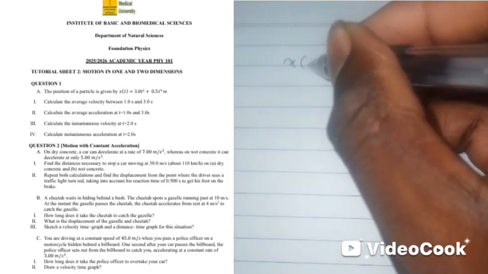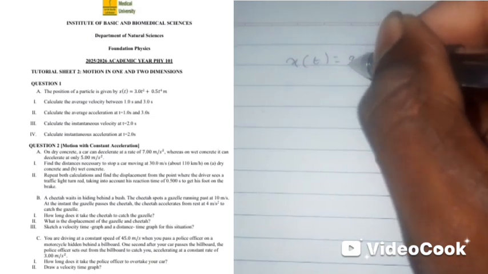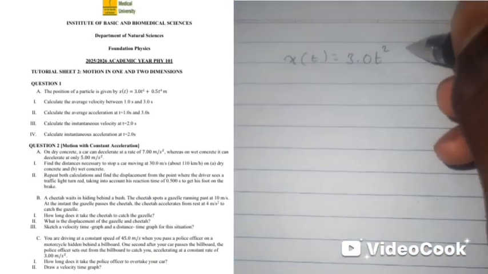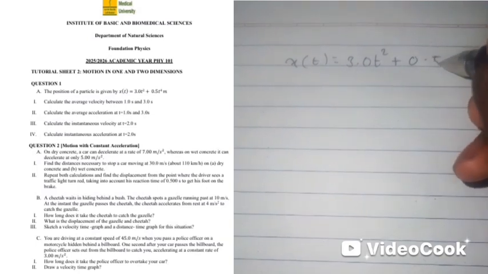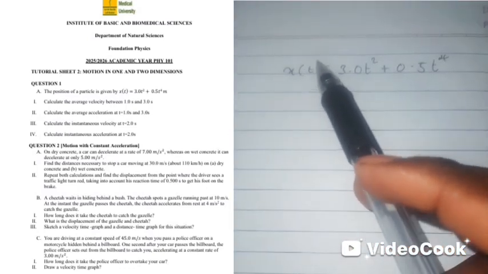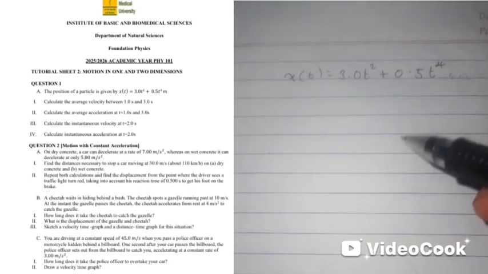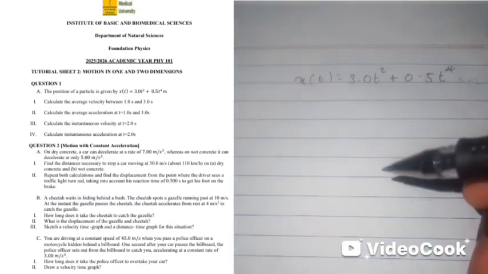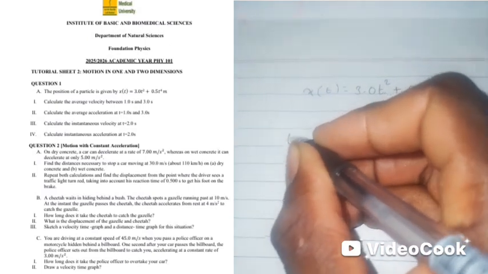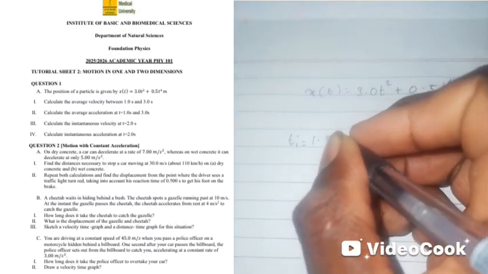Okay, so we have this function where x of t is equal to 3.0 t raised to the power of 2 plus 0.5 t raised to the power of 4. Now, this shows that the displacement at a given time is given by this, and that m is just the unit meters. For the first part, they're telling us to calculate the average velocity between 1 second and 3 seconds. So let's take the initial time as 1.0 seconds.